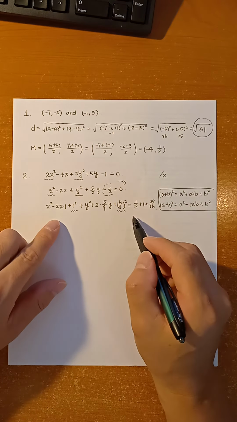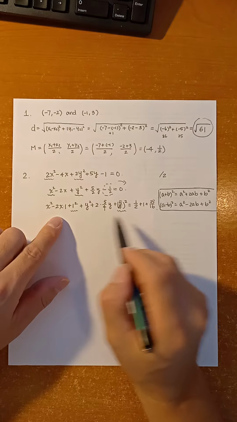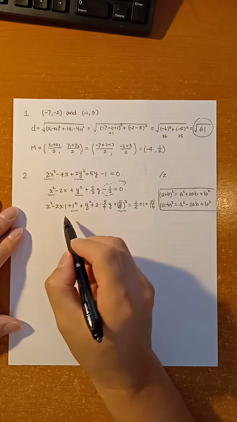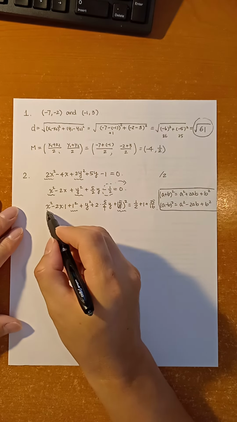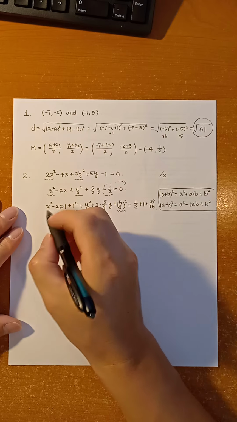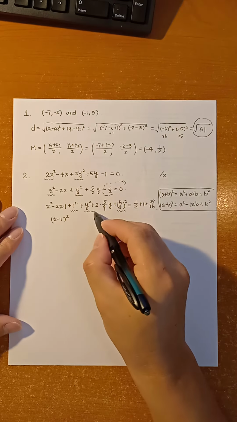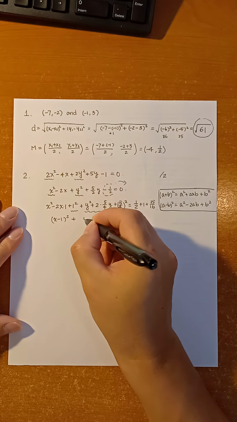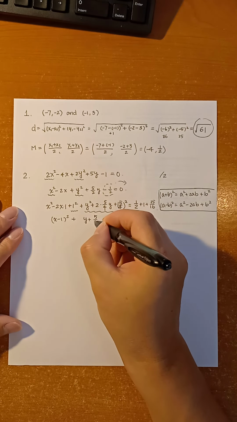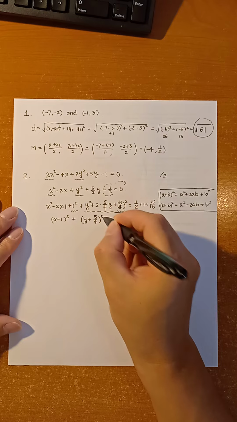It's very important for the problem to find the center and the radius. Okay, so first the first three terms, x squared minus 2x plus 1, become (x minus 1) squared. The last three terms become (y plus 5 over 4) squared.